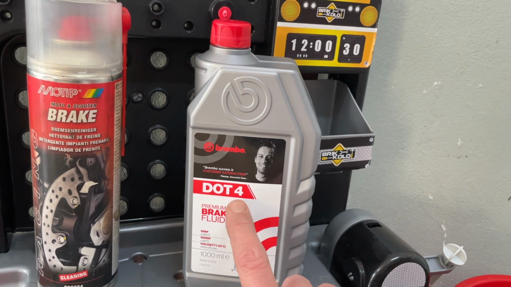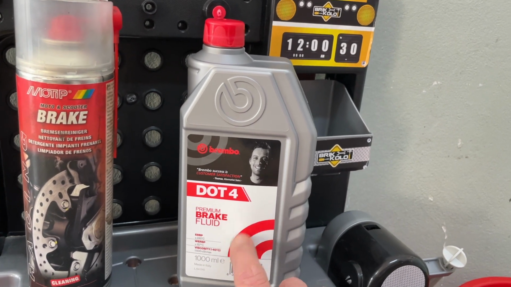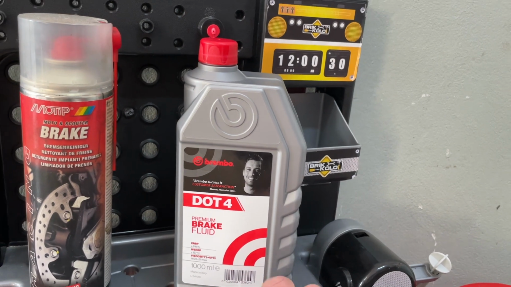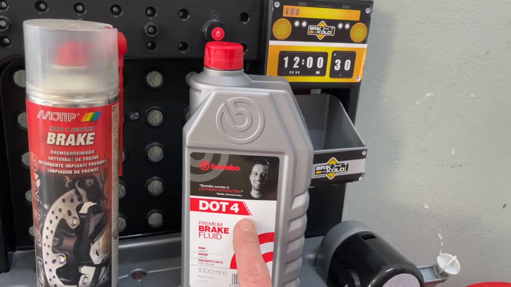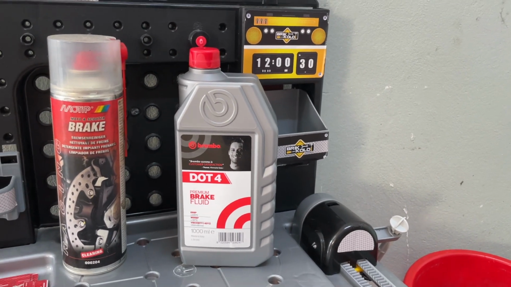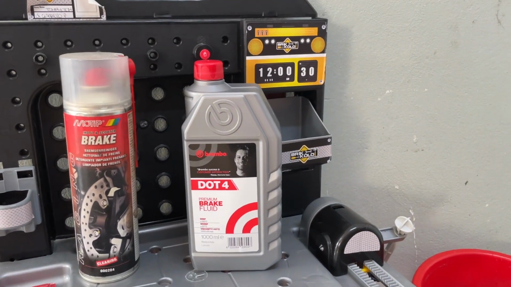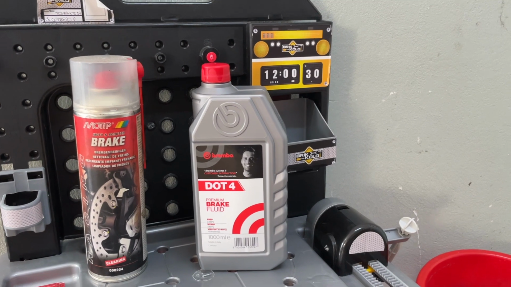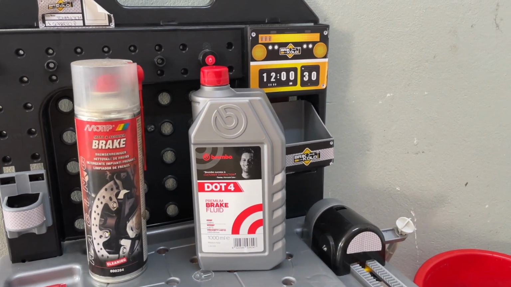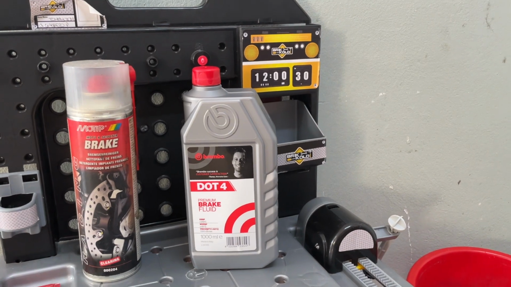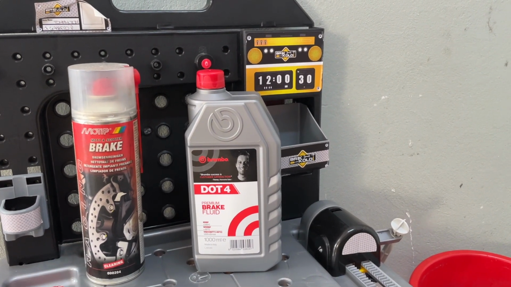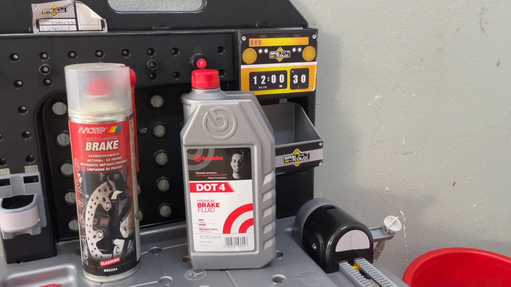Typically it's available as DOT3, DOT4, DOT5 and 5.1, etc. Between DOT3 and 4, the only difference is the temperature that the oil can bear, and they can even potentially mix together. What is very important to notice is DOT5 cannot be mixed with any other because it's silicone based, so it's a totally different kind of oil.